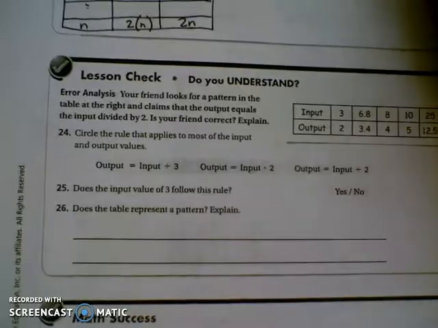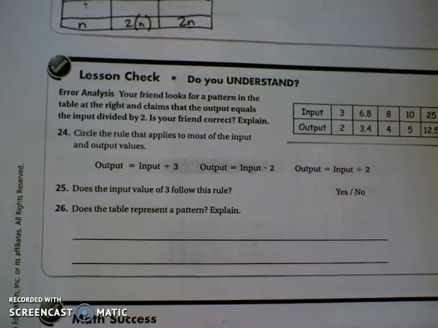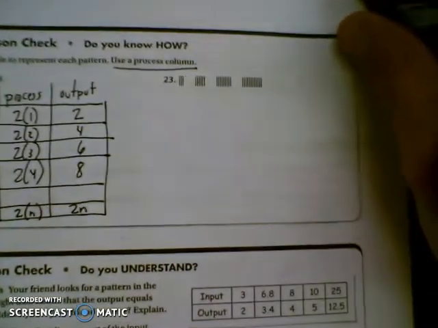So let's do this for the other one, and then you have the lesson check to make sure you understand it on your own, and you're going to show Mr. Weckeser you got that right in order to do your homework. And that's how this is going to work every time.